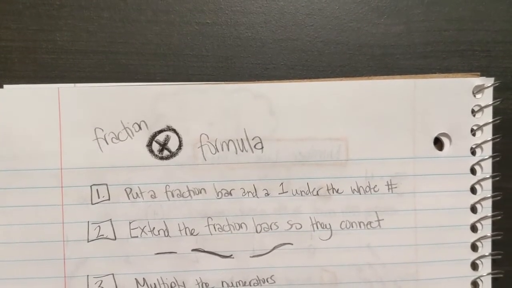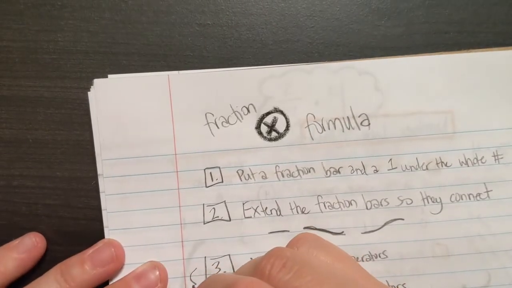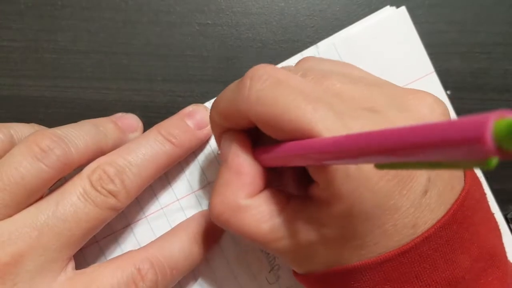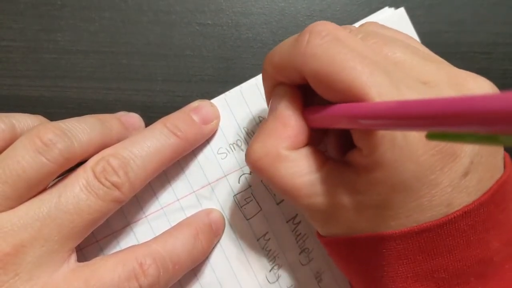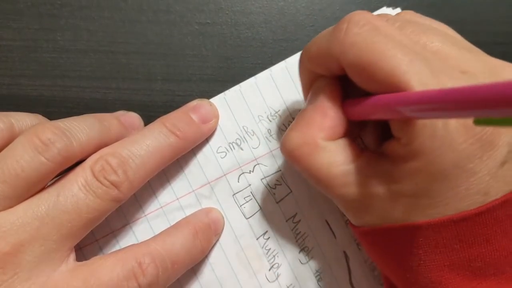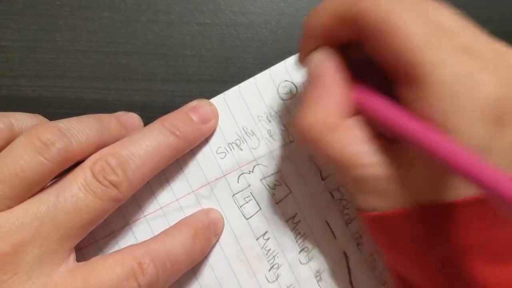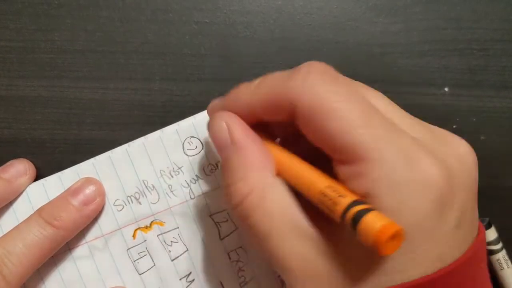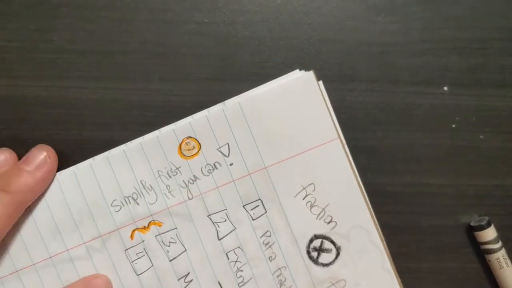And what I'm going to do right here is pretty crazy. I'm going to put a little caret in between steps 3 and 4. You can say simplify first if you can. And I'll show you what that means here in just a little bit, but we'll put a little smiley face with it. So I'll put an orange caret with the smiley face that's orange. It says simplify first if you can.